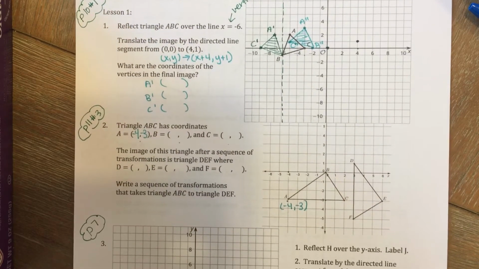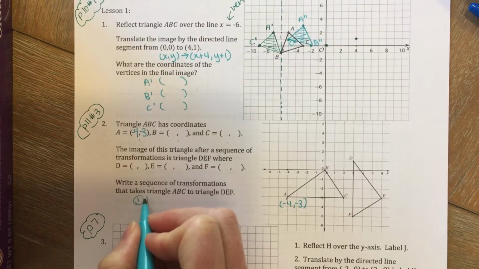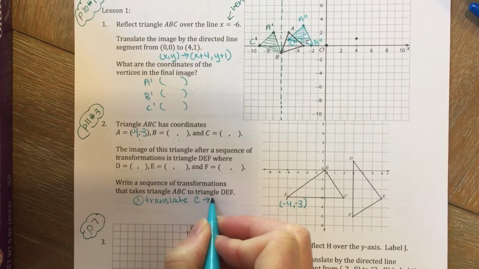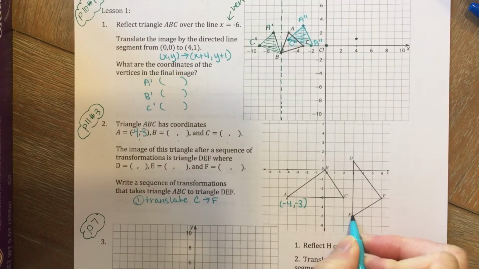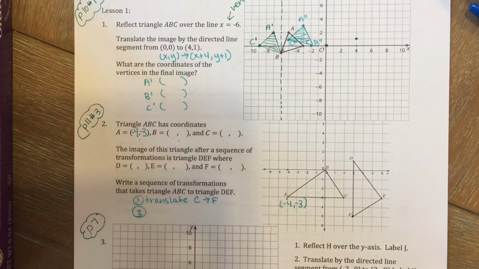So you'll notice on the solutions, on the answer key, it says that the answers will vary because there's lots of things you can do here. So one of the things you could do, I'll make this different than the one I put on the answer key, but I could move, for example, C to its corresponding vertice F. So one, I could translate along C to F. Once I do that, I then just have to rotate it clockwise or really counterclockwise.